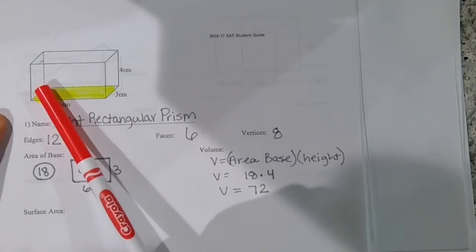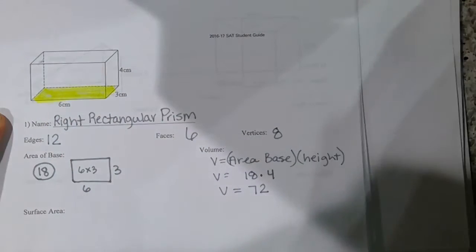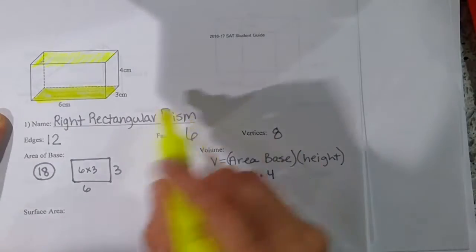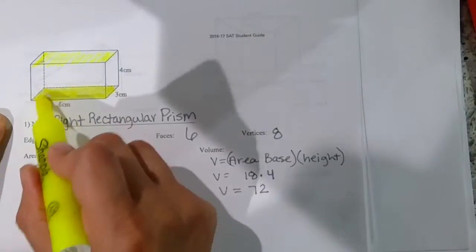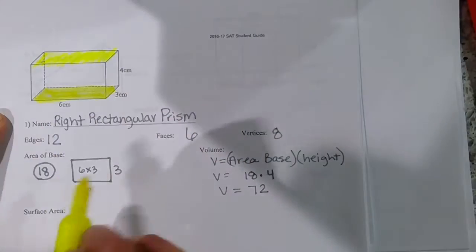All right, so again, our base is this right here because there's two of them. So it is called a right rectangular prism, okay, because it has a rectangle base, and it's a prism because it doesn't have a tippy point, so it's not a pyramid.